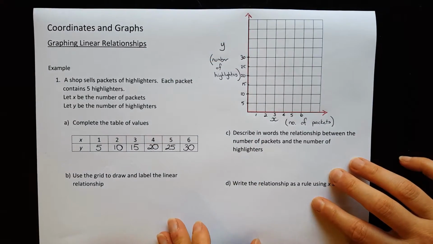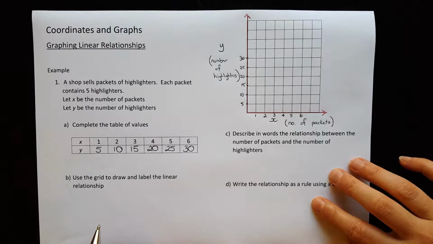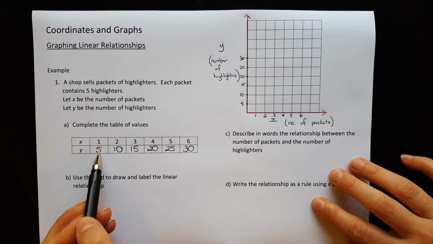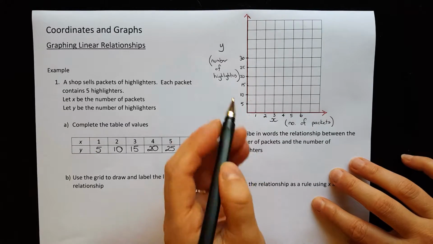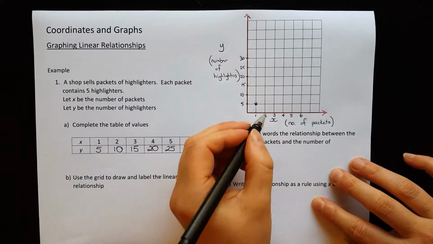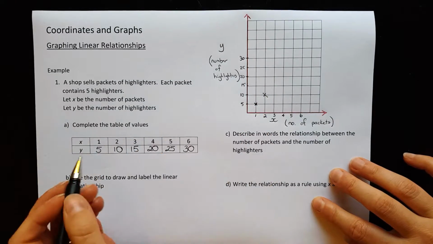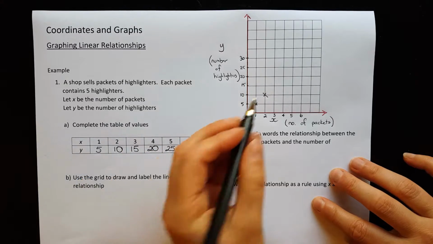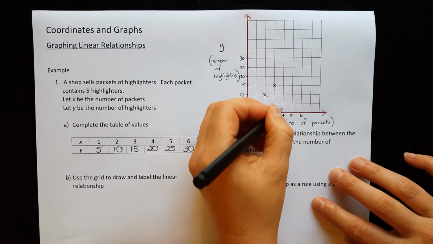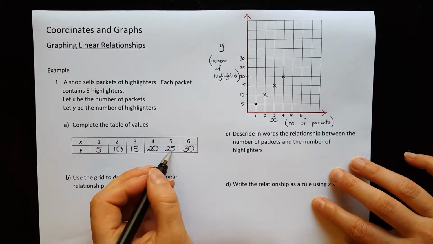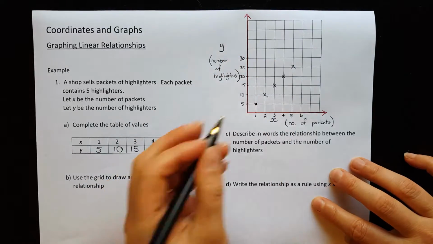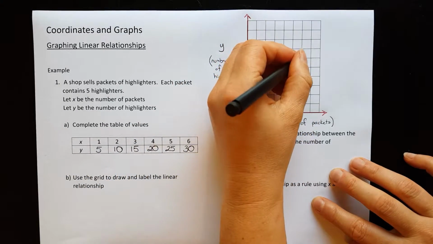All right, so let's plot some points now. When x is equal to 1, y is equal to 5. So I come across here to 1 and I go up to 5. When x is 2, y is 10. When x is 3, y is 15. 3 up to 15. 4 goes to 20. 5 goes to 25. And 6 is 30.